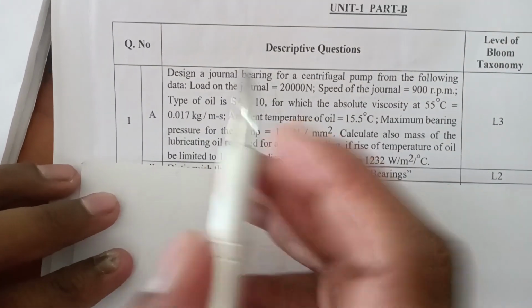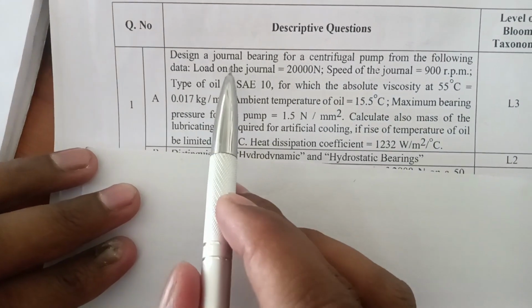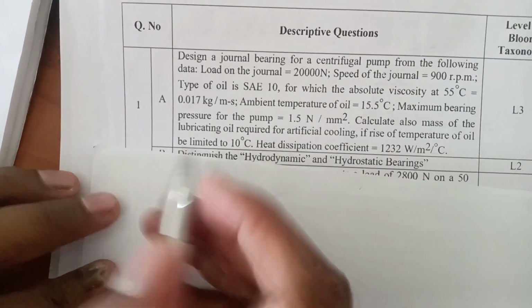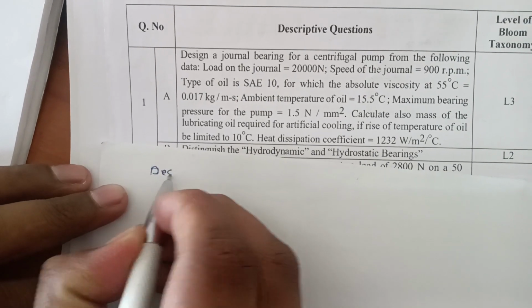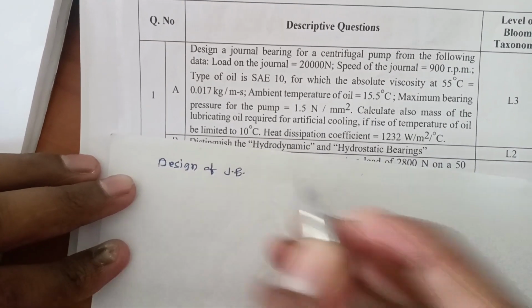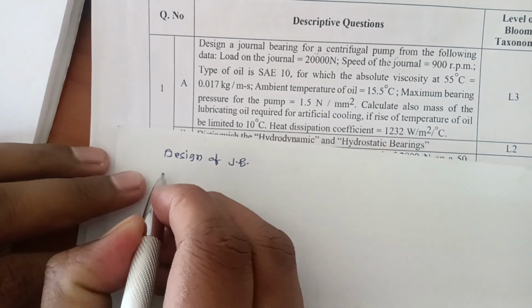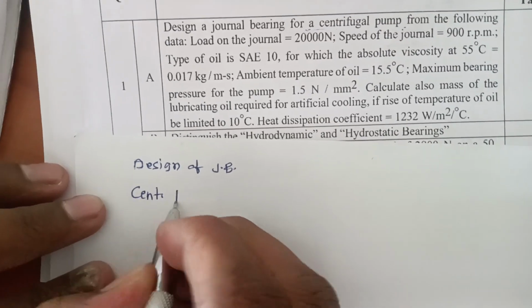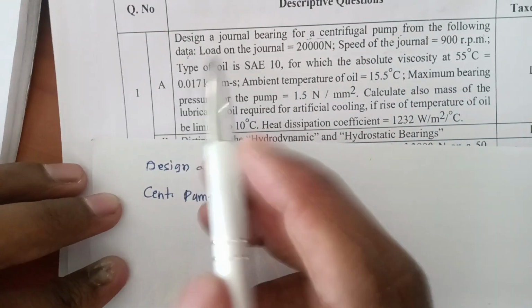Dear students, let us see the problem on the design of a journal bearing. This is a very important problem. Okay, let us see. Design of journal bearing for a centrifugal pump. Here they are given the application, centrifugal pump, with the following data.